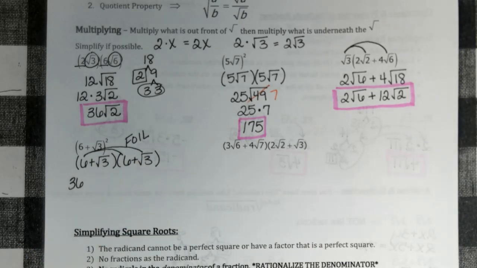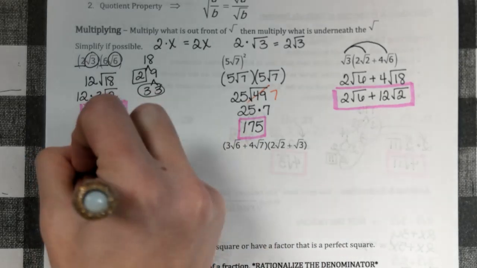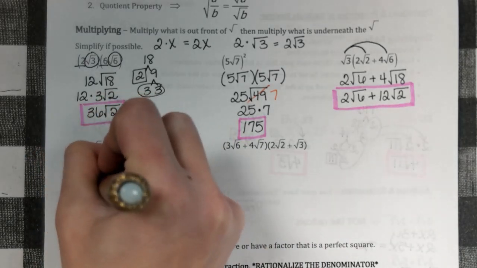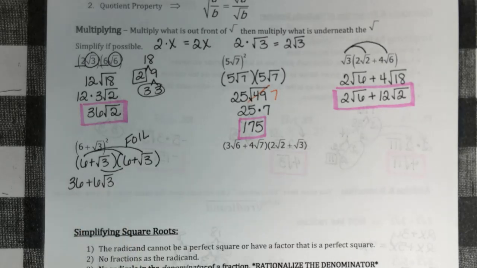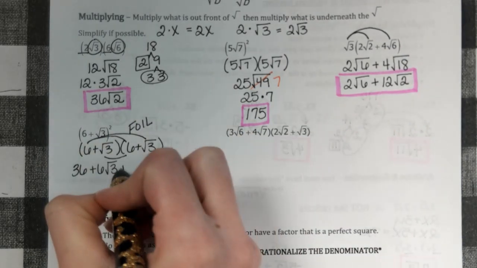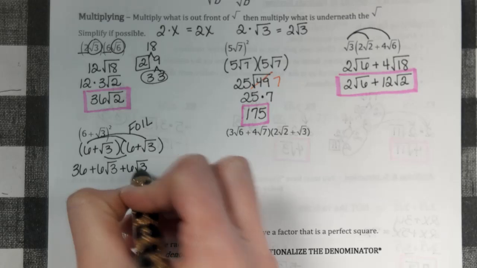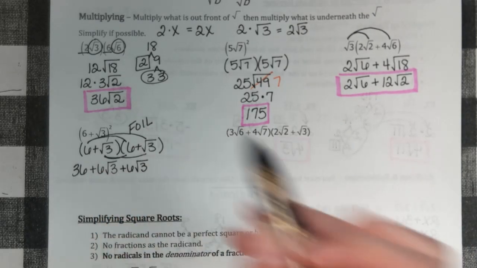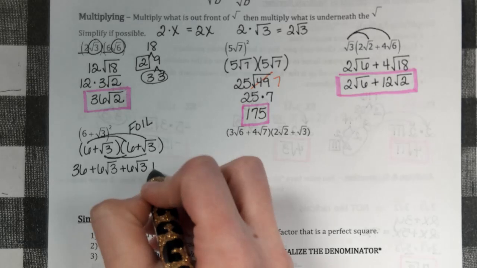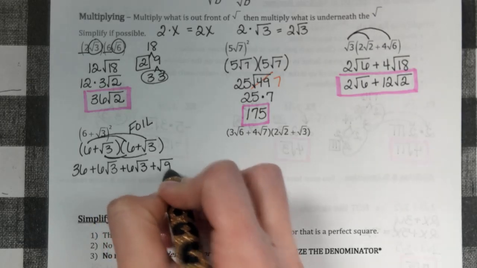6 times square root of 3. I have a constant times a radical. 6 square root of 3. You just combine it to be 6 square root of 3. And then again, I've got square root of 3 times 6. So that's another 6 square root of 3. And then I have square root of 3 times square root of 3, which is square root of 9.